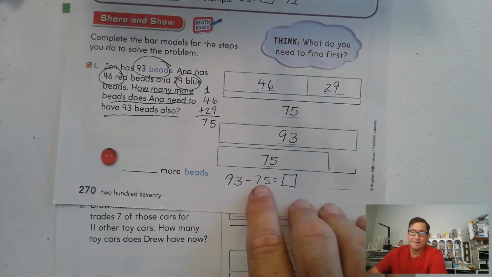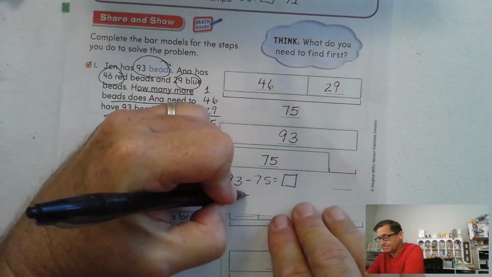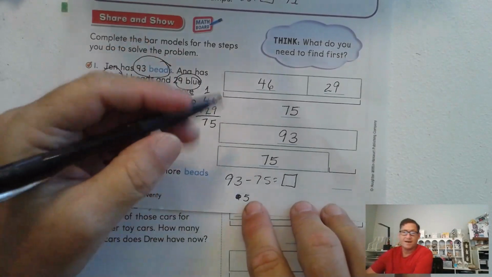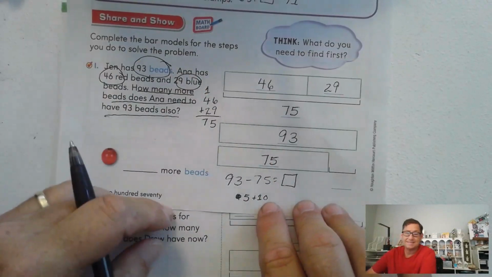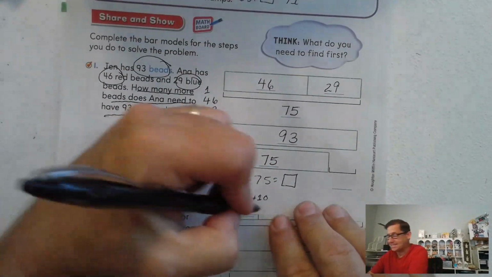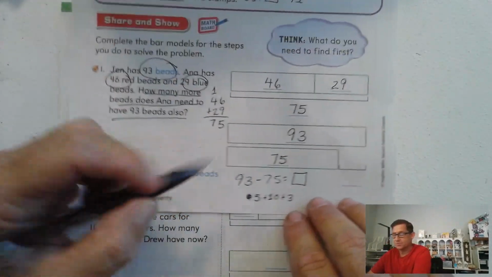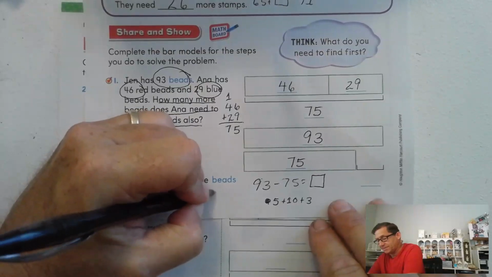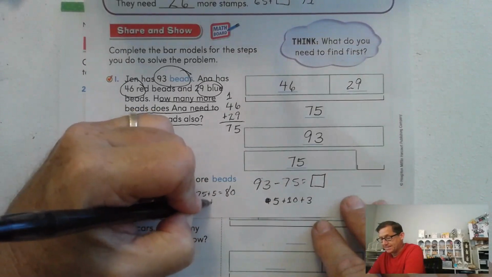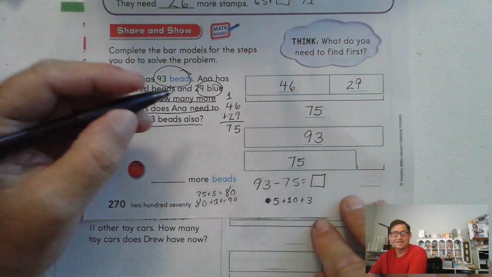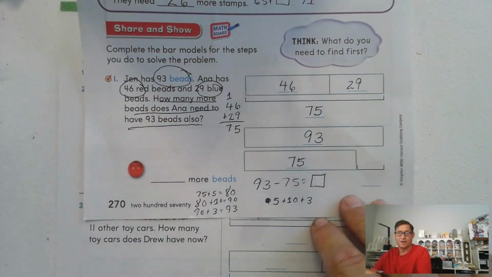I'm going to count forward this time. 75 plus 5. Okay, so plus 5, I'm at 80. Plus 10, 80 plus 10 is 90. Plus 3, 90 plus 3 is 93. So all I did was go 75 plus 5. That gave me 80. 80 plus 10 gave me 90. 90 plus 3, 93. So I counted forward.